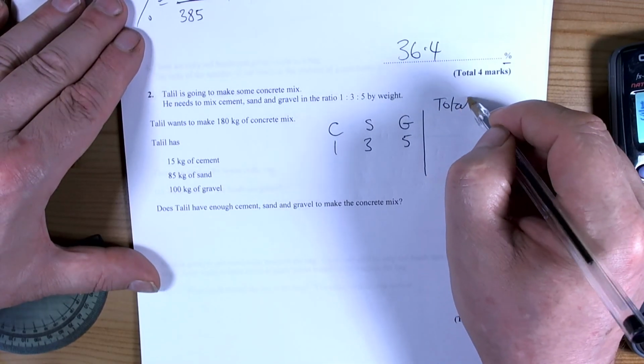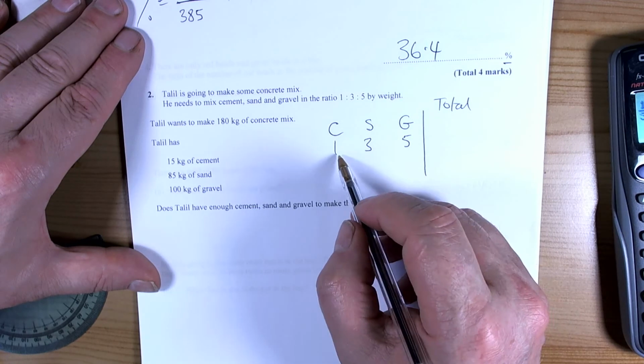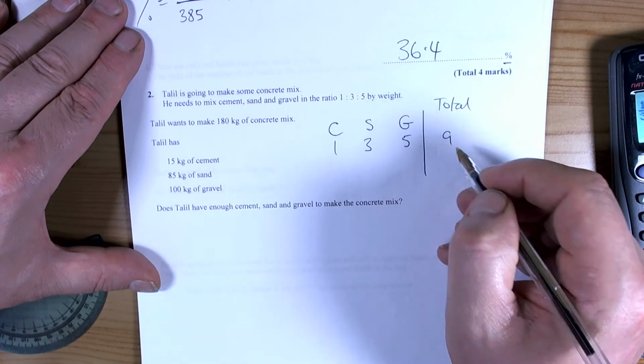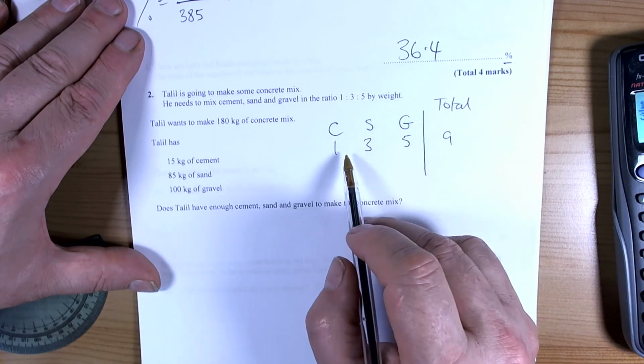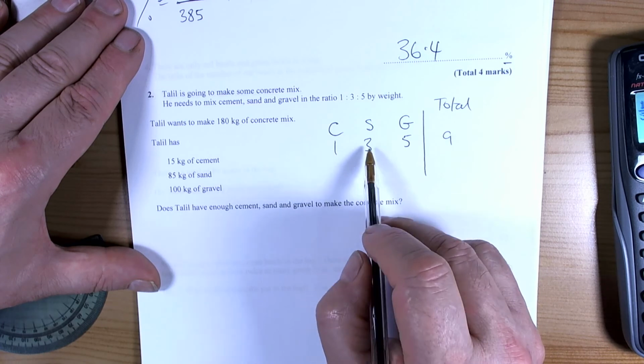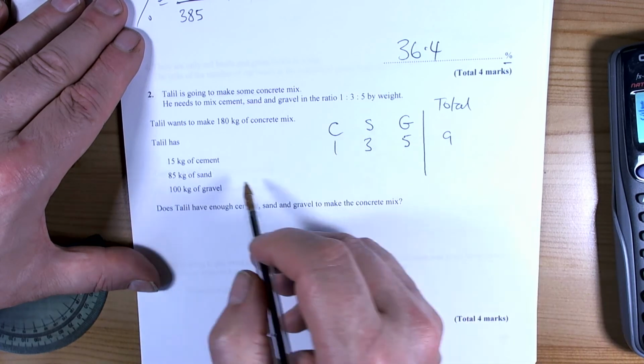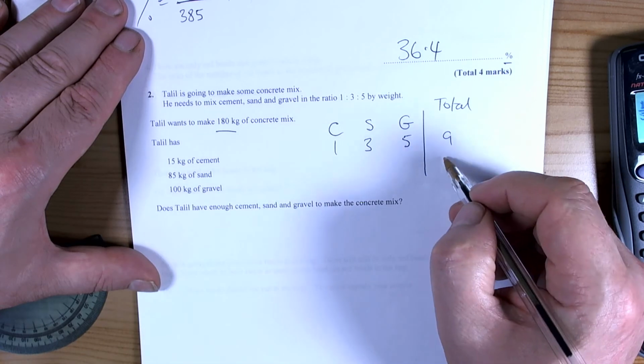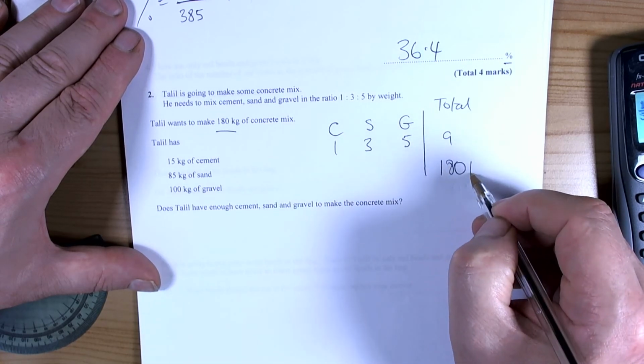This time we're talking about the totals of the mix. So we've got 9 parts. So for every 9 parts of the concrete mix, there's 1 cement, 3 sand, 5 gravel. It wants to make 180 kilograms, so we need a total of 180 kilograms.